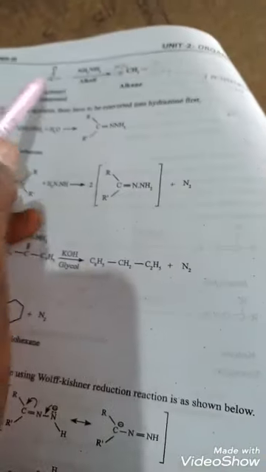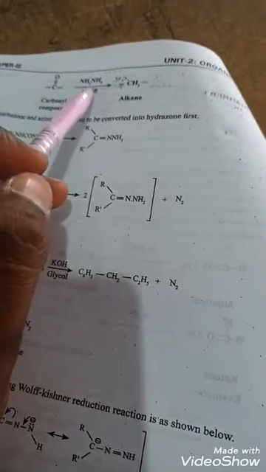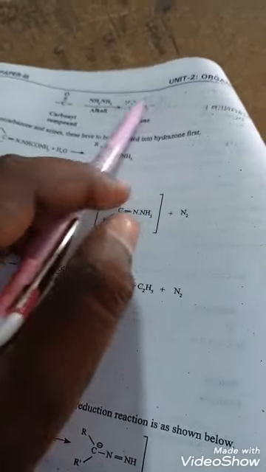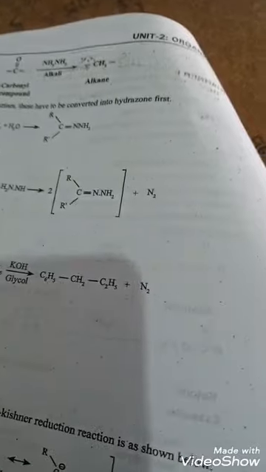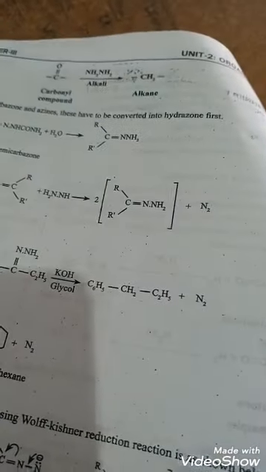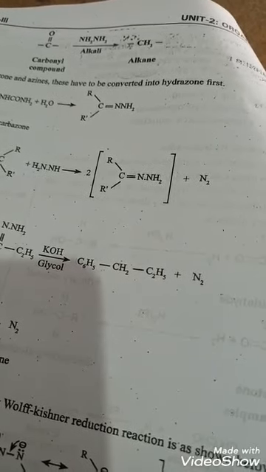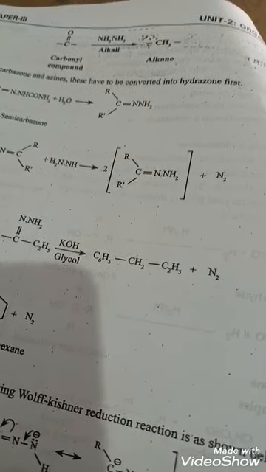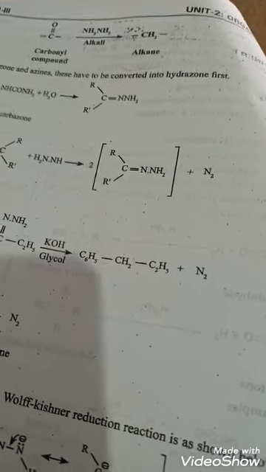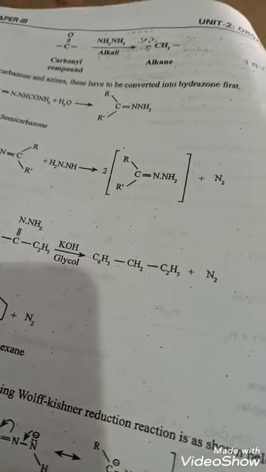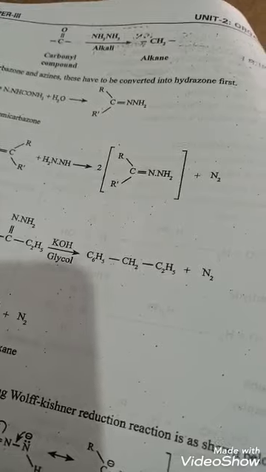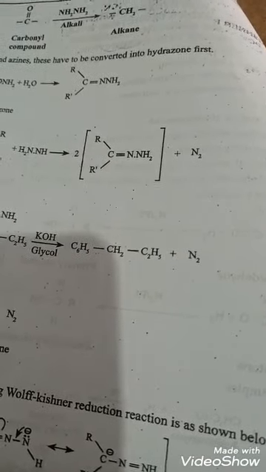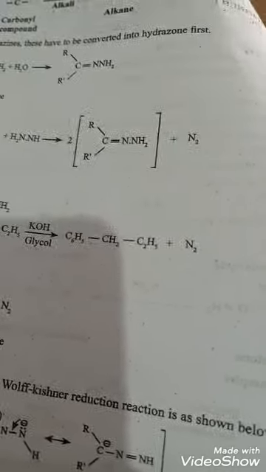Okay, in this we can take C double bond O in the presence of NH2 NH2. What happens? Alkane is formed. This is also the same. C double bond O, the carbonyl group, is taken, in the presence of NH2 NH2. So in this the alkane group is present. So this is the carbonyl compound, and this is the alkane. Okay, these two are combined. So in this it is also the same as Clemmensen reduction.